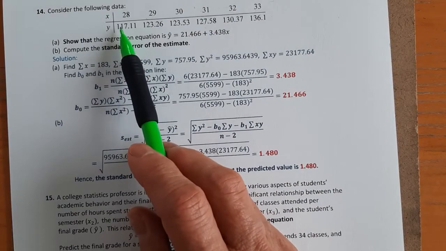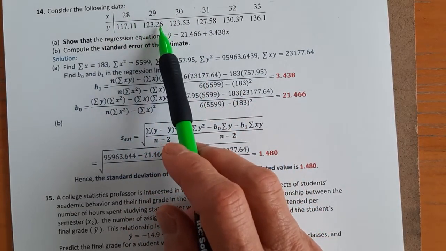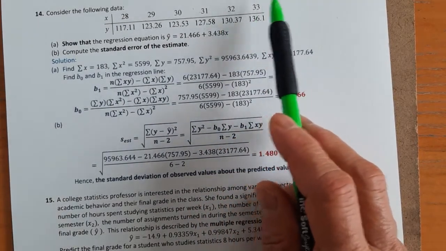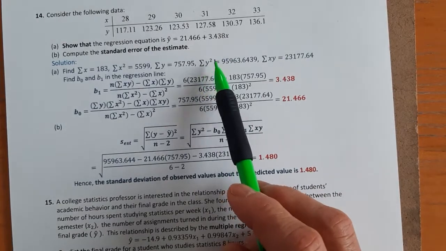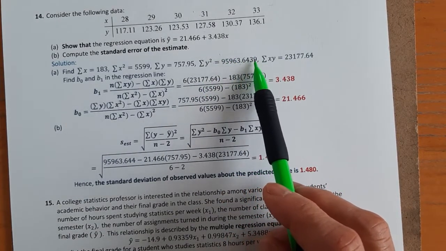Then y squared: 117.11 squared, add 123.26 squared, and so on, add 136.1 squared, and the summation of y squared is 95963.6439.